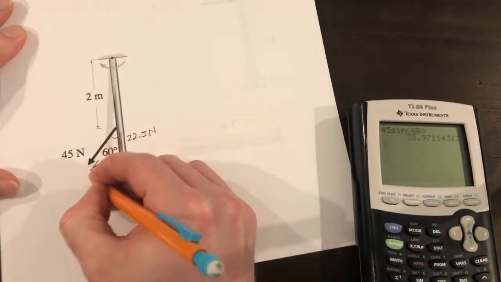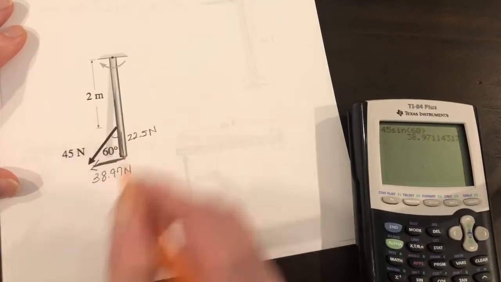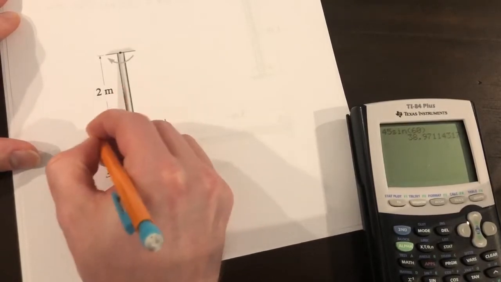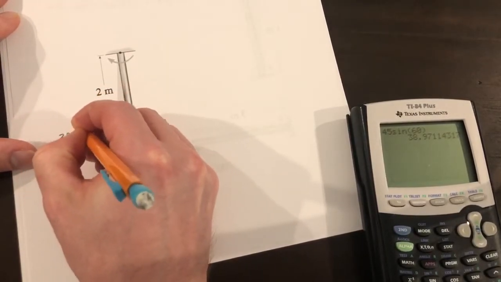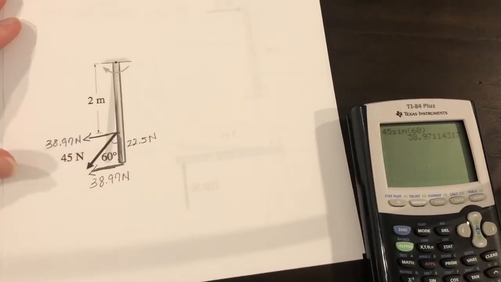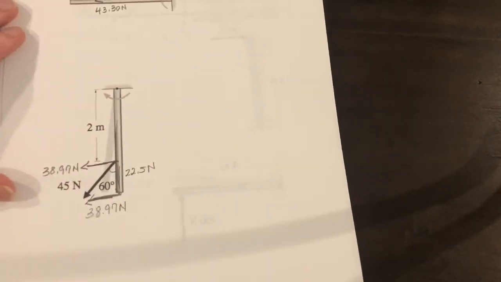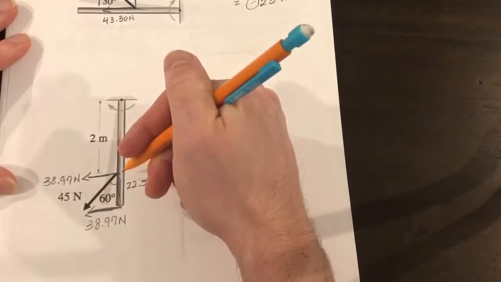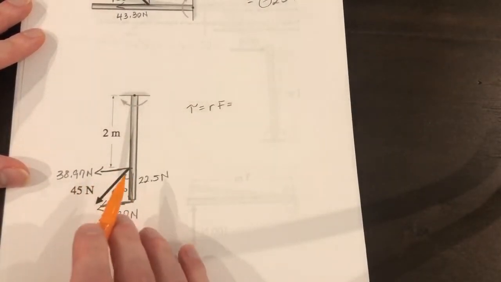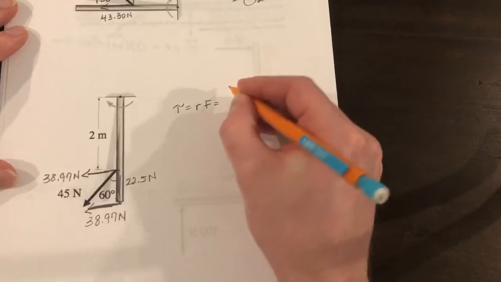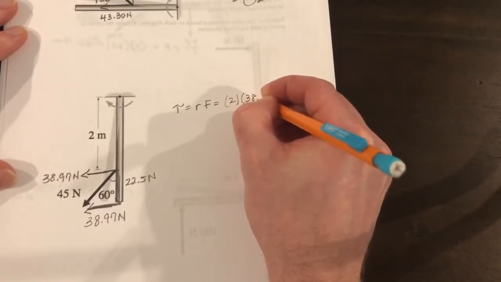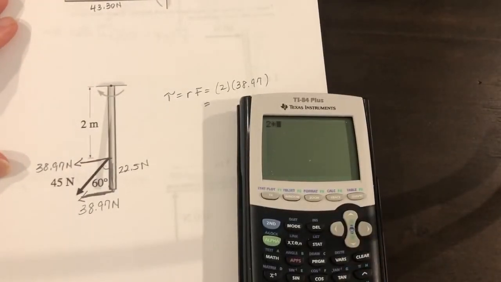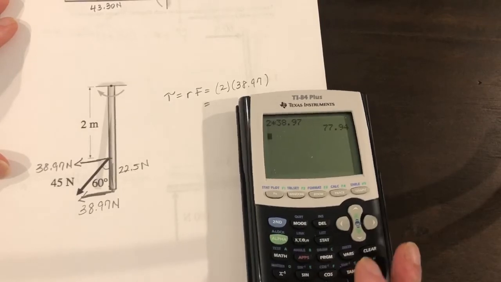38.97 newtons going this way. Okay, so remember, like I said earlier, this 38.97 is acting right there. We can draw it like that. So your torque. Torque is going to be your radius times your force. Okay, your radius is 2. Your force perpendicular is going to be 38.97. Okay, so 2 times 38.97, and you get 77.94.